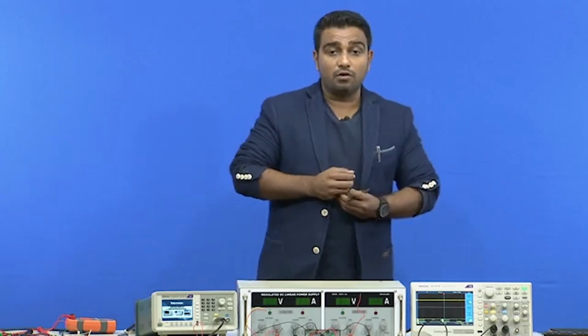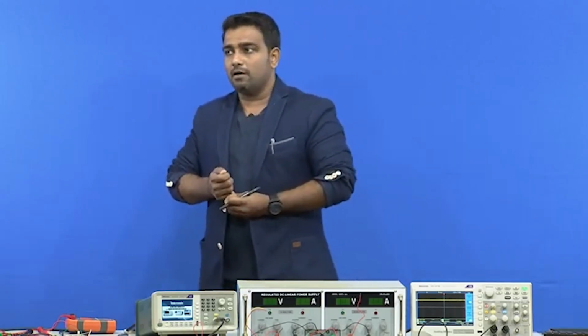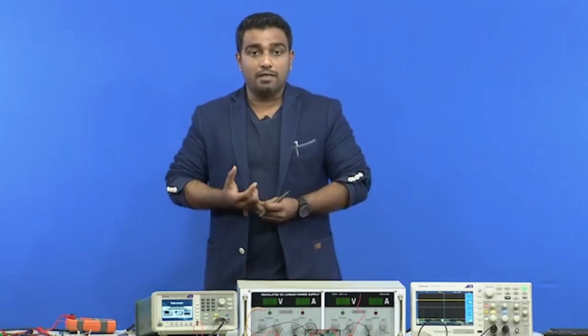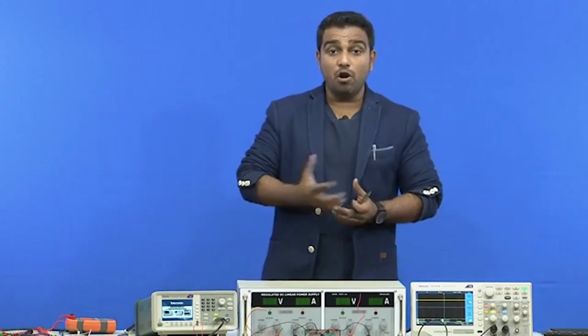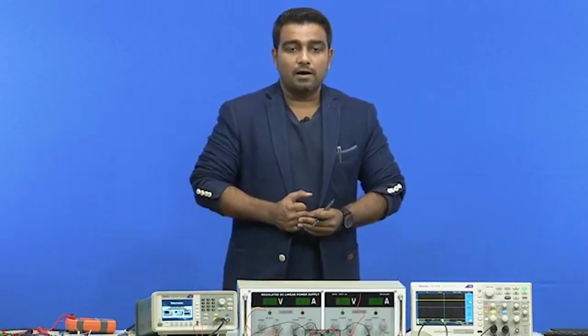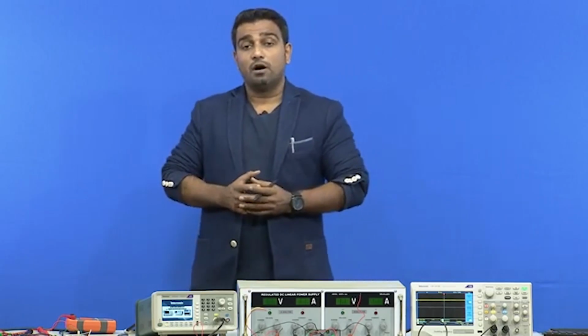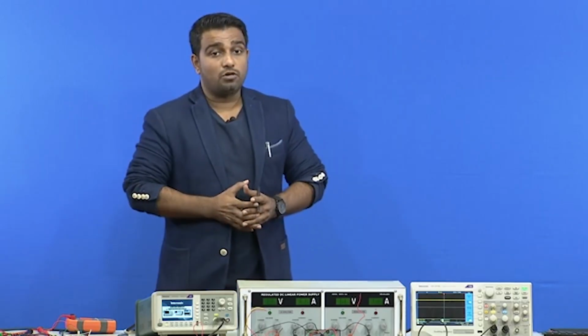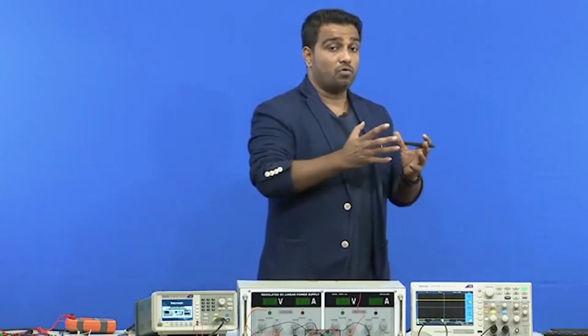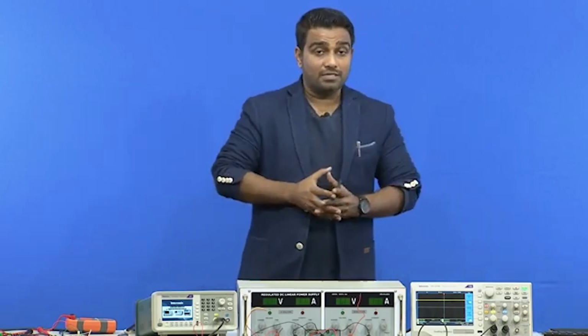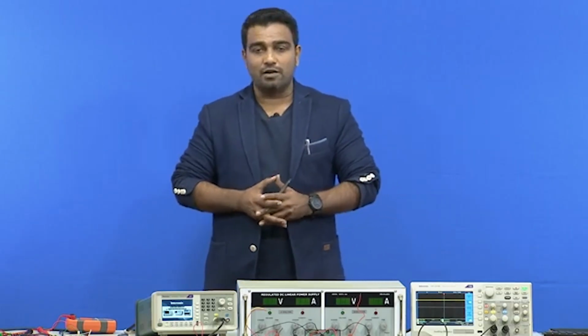Here, to make it a little different from our previous experimental modules, this time we will see how we can use Multisim to implement these LC oscillators.